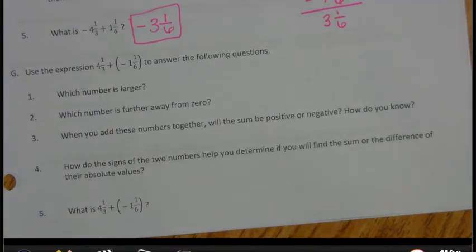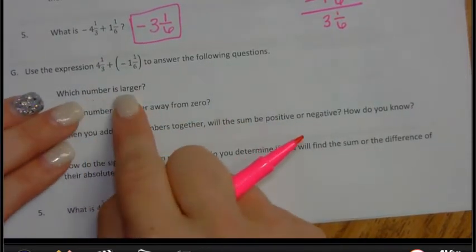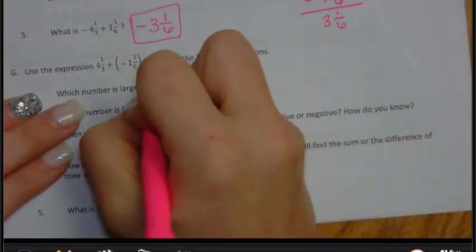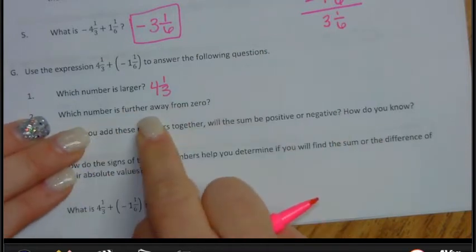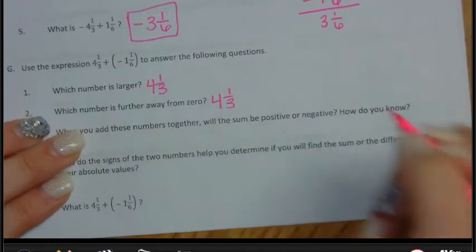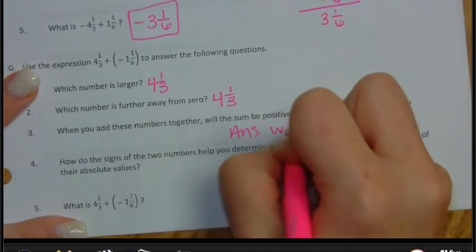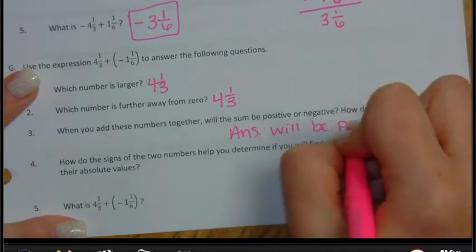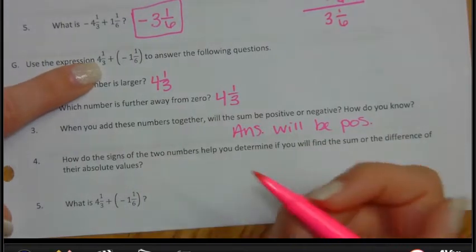All right, letter G. Use the expression 4 1/3 plus negative 1 1/6 to answer the questions. Which number is larger? Well, the one that's furthest to the right is 4 1/3. Which number is further away from 0? It is still 4 1/3, meaning my answer will be positive.